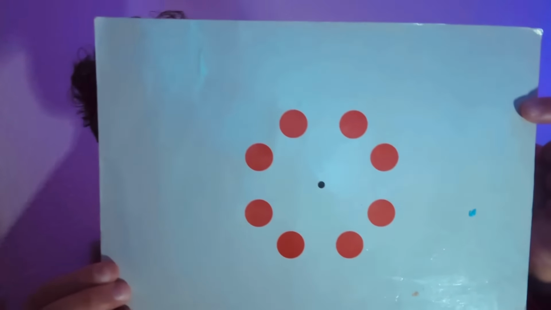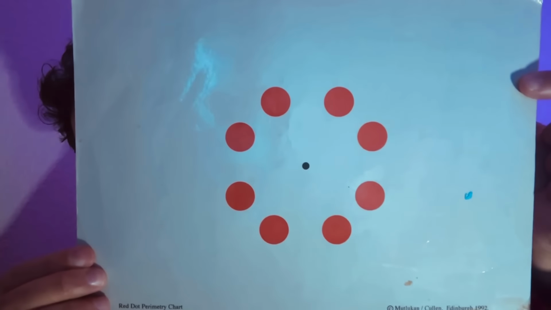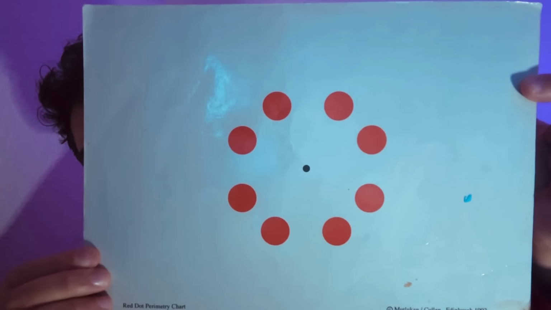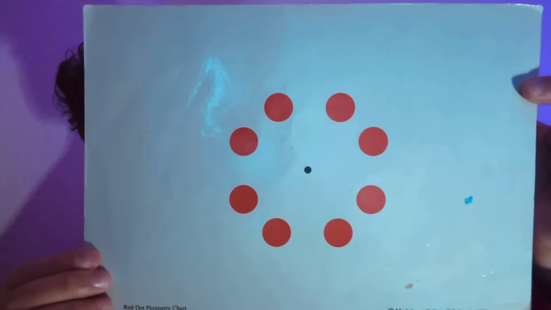Okay, let's move on to a little visual field test. This is the red dot perimetry chart. It's important that as you're performing this test, you're looking at the central black spot. Cover your left eye. This is monocular. Okay, can you see the black spot? Okay, keep your eyes on the spot.